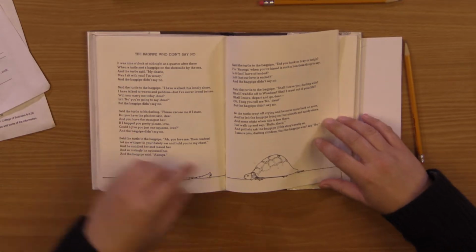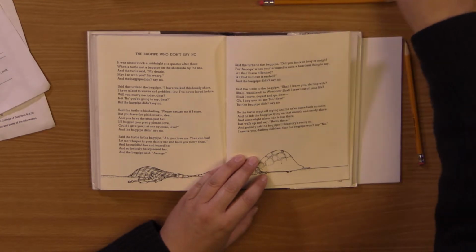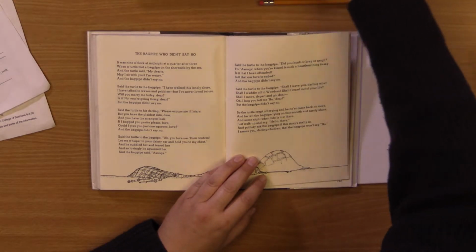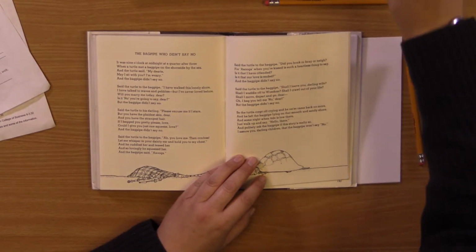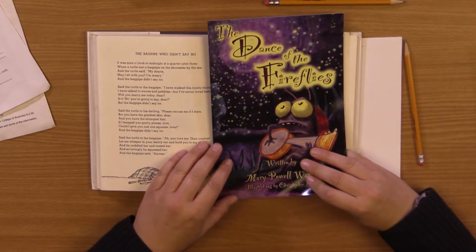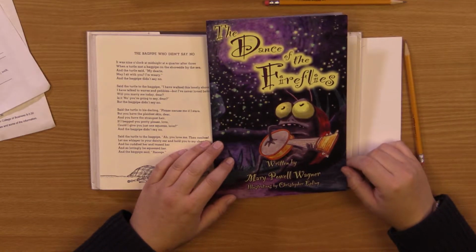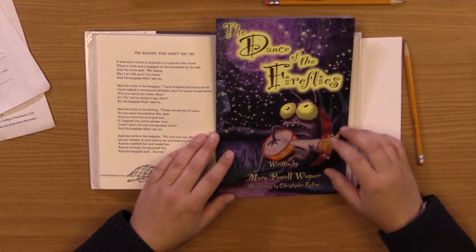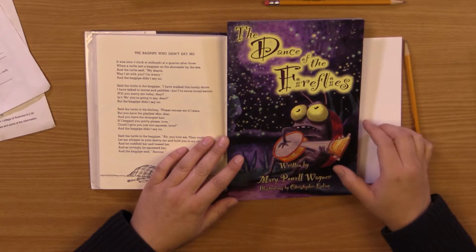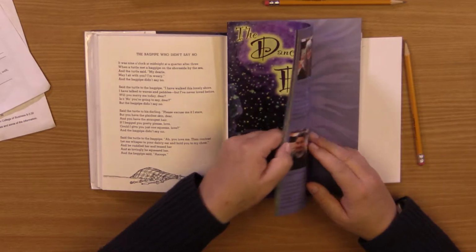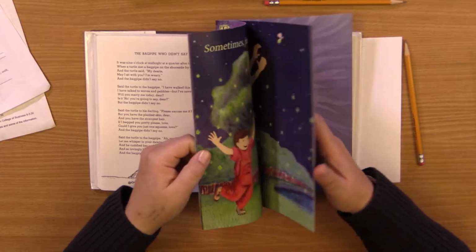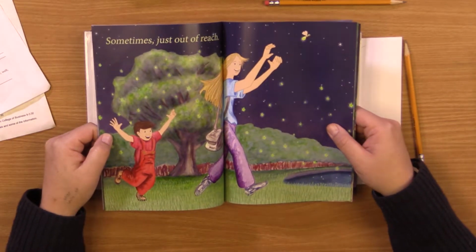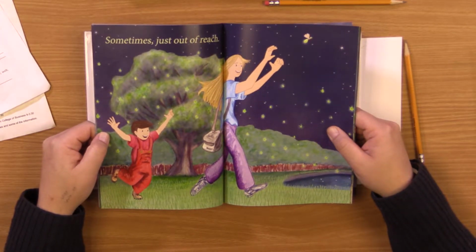Remember, we looked at the dinosaur versus the potty a minute ago. It had only a few words. Now, this is an example from a book that I just finished for Mary Powell Wagner. I illustrated this book for her. It's coming out November 14th, and it's called The Dance of the Fireflies. Now, this is a children's book. This is a picture book. When you open this book, you see that the words on the page are very simple.